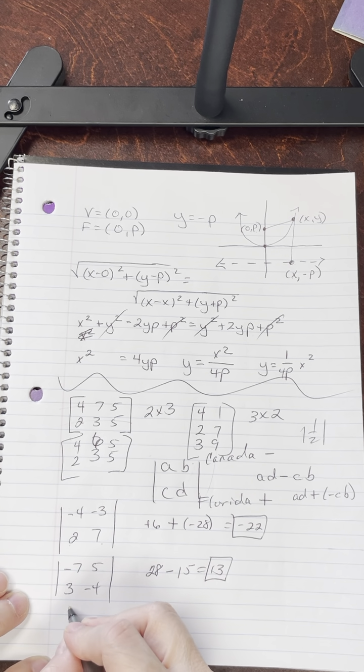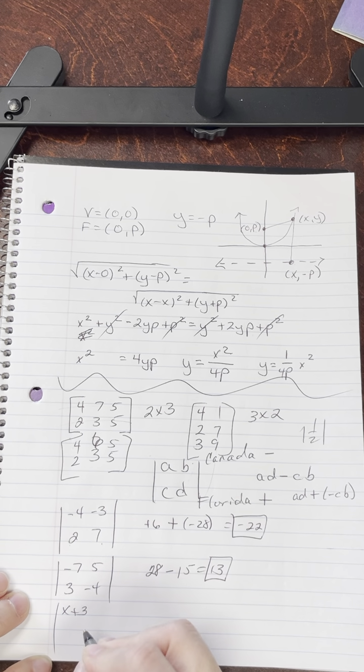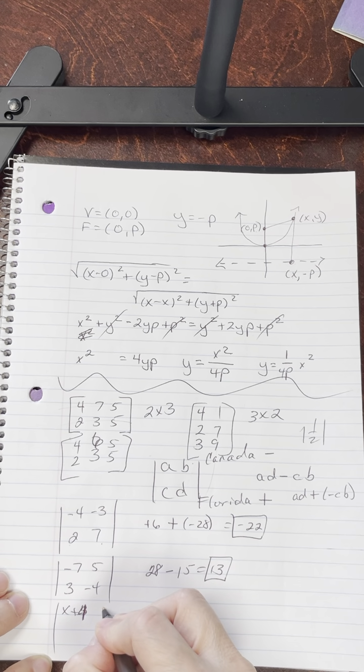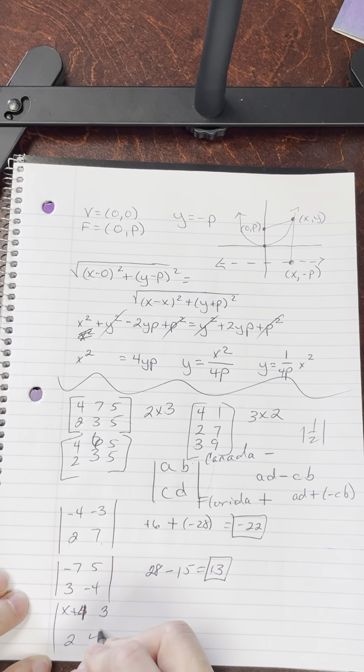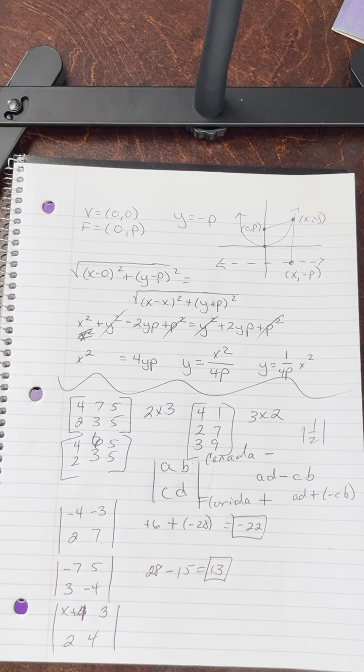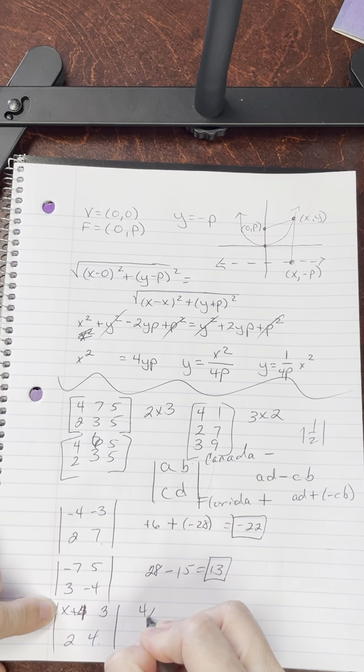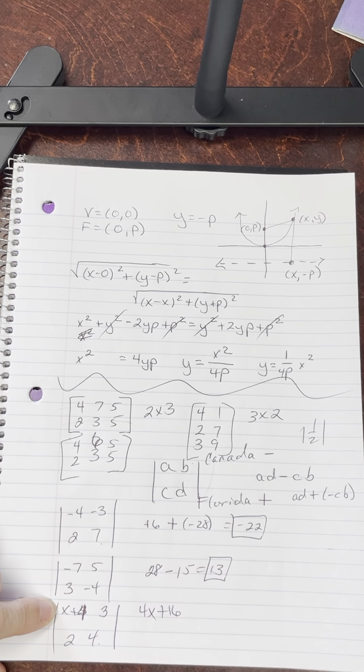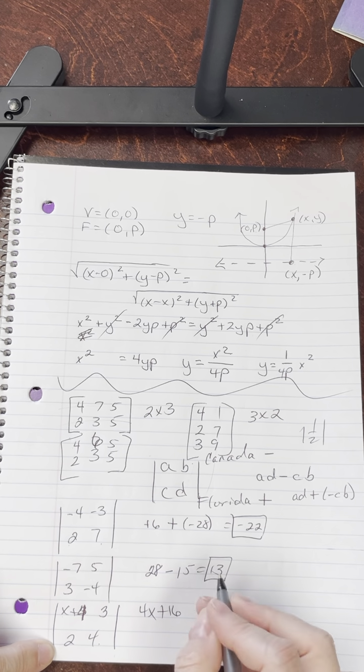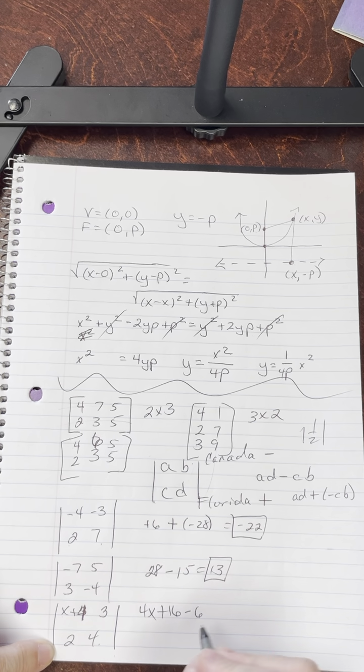Example 3. This one shifts gears just a little bit, and it gives you x plus 4, and then the 3, and then a 2, 4, and it still asks for the determinant. When we do x plus 4, remember that's like a parenthesis, it's multiplying by 4, so that's going to distribute. 4 times x is 4x. 4 times 4 is 16. Now that's Florida, so no change to signs. 2 times 3 is 6, Canada. Change it to -6.